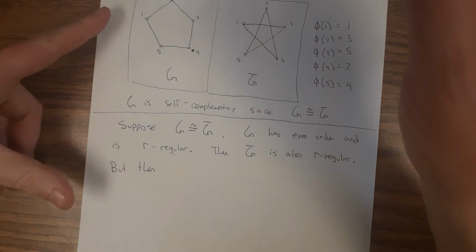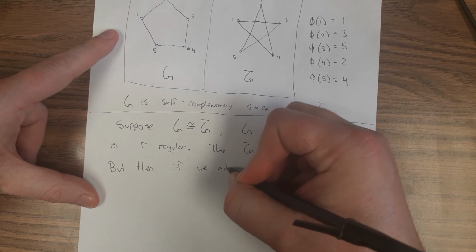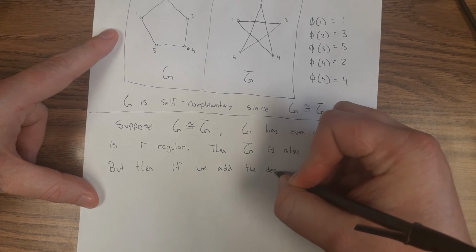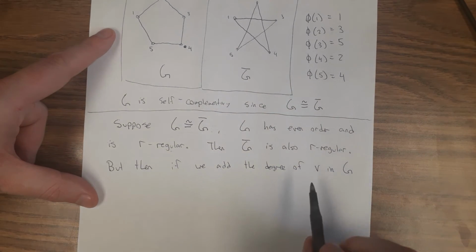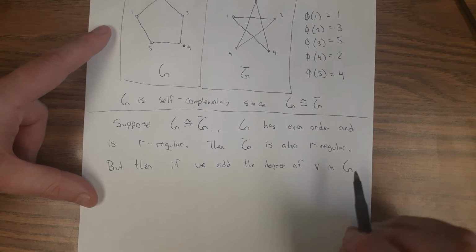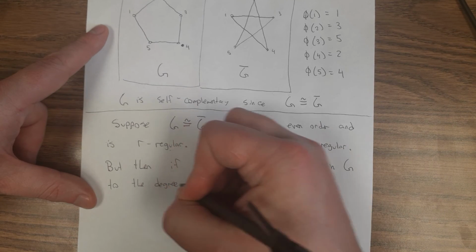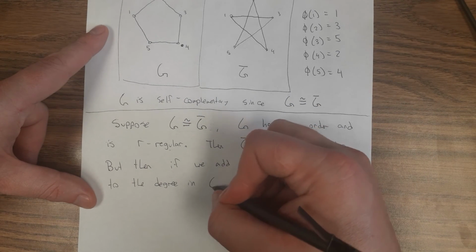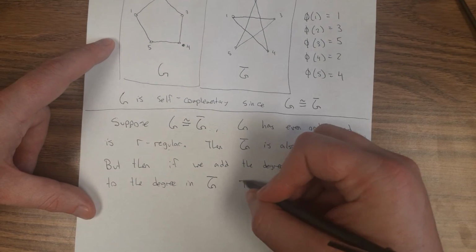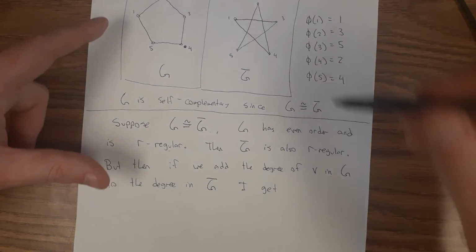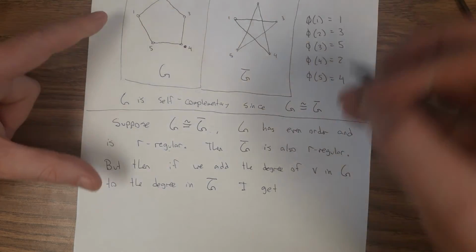If I add the degree of a vertex in G to the degree of the same vertex in G complement, between G and G complement, it's adjacent to every other vertex.